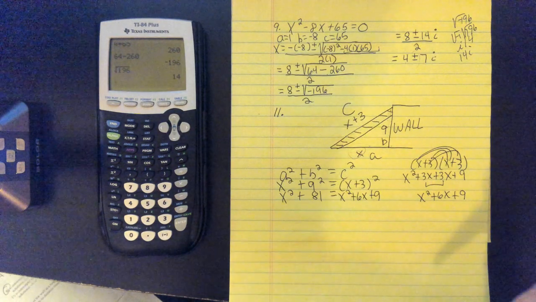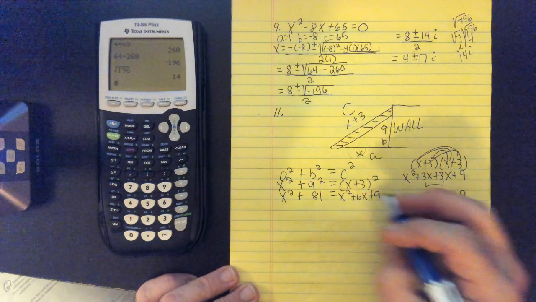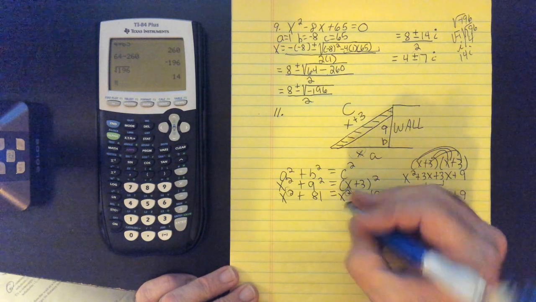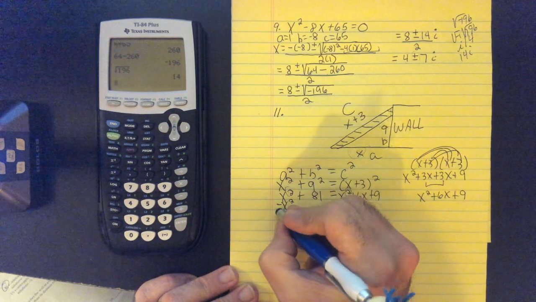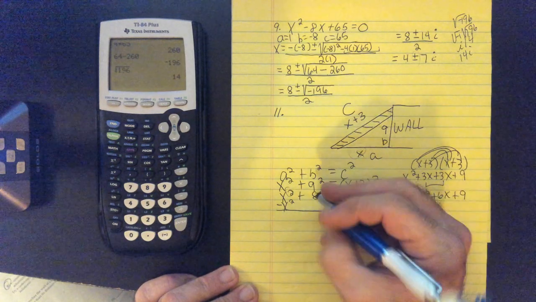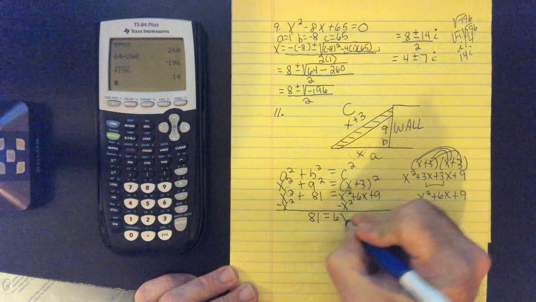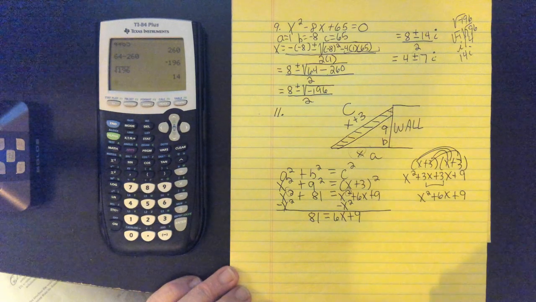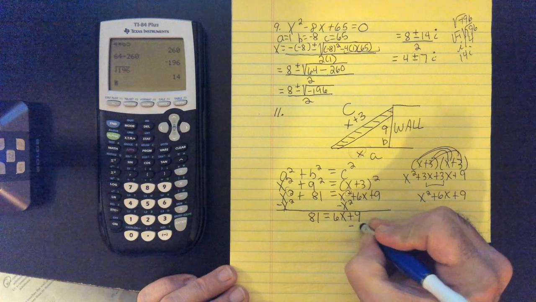Alright, so let's solve this. To solve this, I need everything on one side equal to 0, because I got these x squared terms. So I would start off by trying to move these to one side or the other. But y'all, when you move the x squareds, they cancel on both sides. So all that's left over here is an 81. All that's left over here is 6x plus 9. Alright, this is not quadratic no more, so all we got to do is solve for the x, subtract 9.